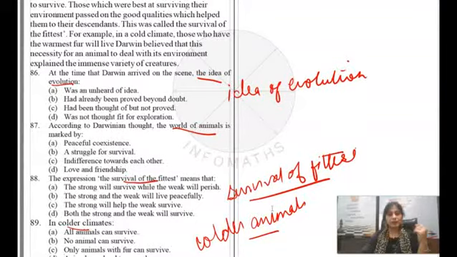At the time the Darwin arrived on the idea of evolution. So he's talking about the time when Darwin had arrived. This is the very first line of the passage. Was it unheard? No, it was not unheard. Had already been proved? No, it was not proved. Had been thought of but not proved. Yes, had been thought of but not proved. It is there in the first passage. Correct answer is C.